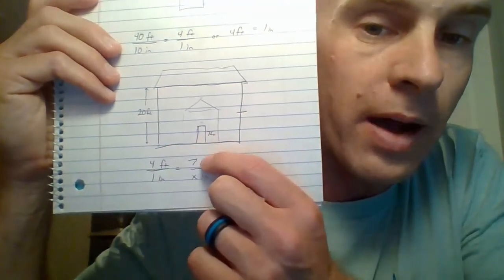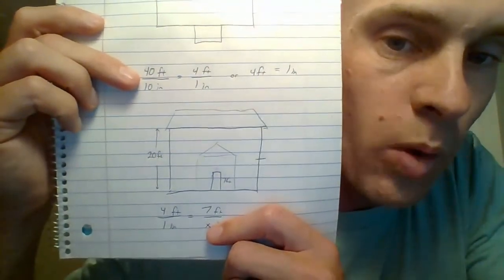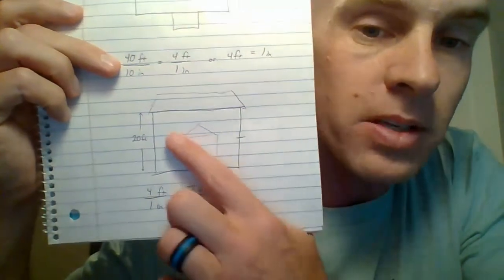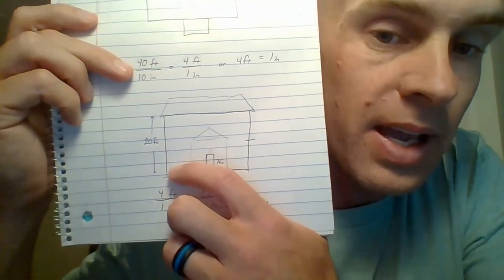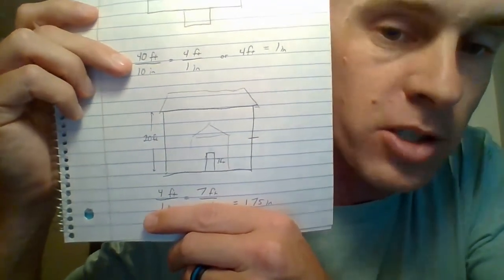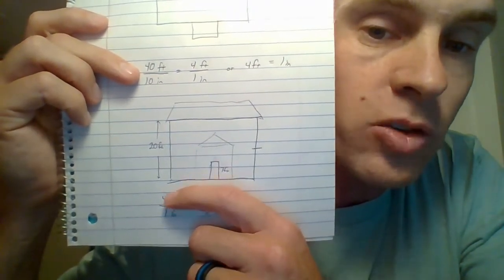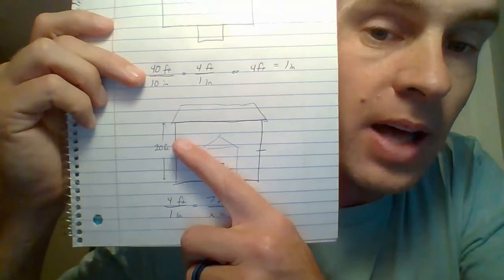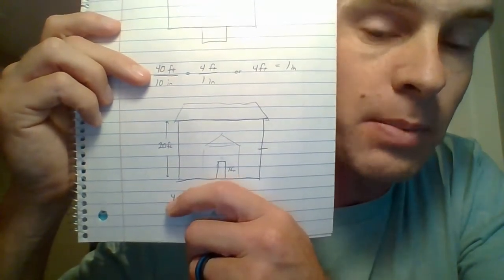Now we know the width of the house is 40 feet. We've already done that ratio above. 40 feet is 10 inches wide. But what about a 20-foot tall house? Because it's 2 stories, and each story is approximately 10 feet. That makes a really easy measurement if you use 10 feet for the height of your story. Well, if 20 feet is the height of my actual house, then let's figure out how tall my house is going to be for the model.